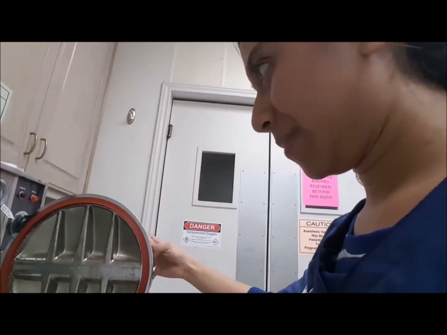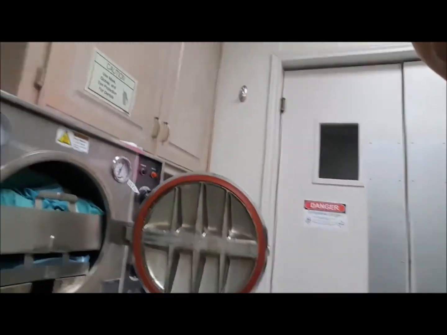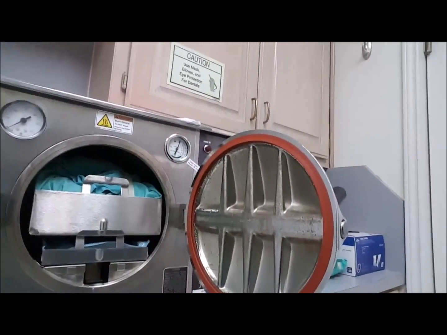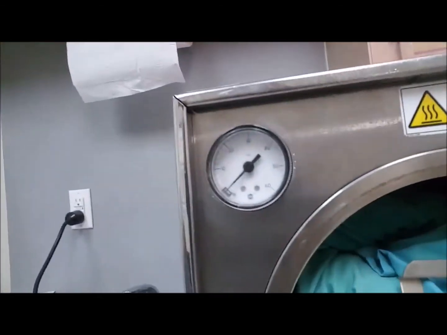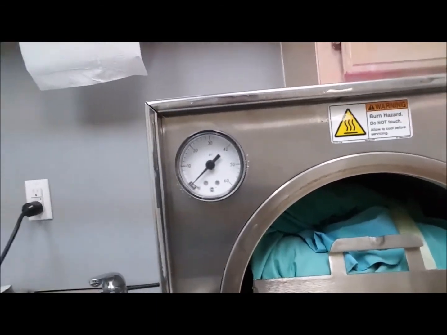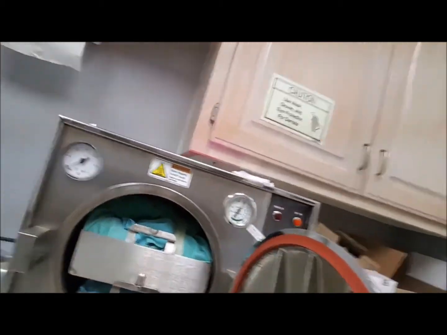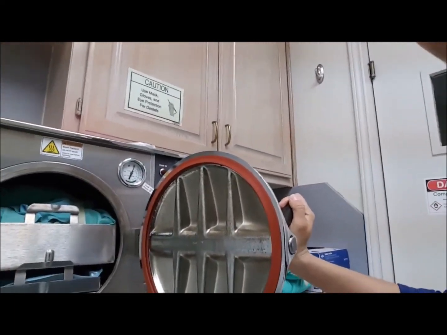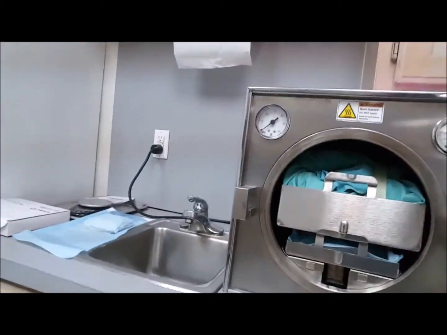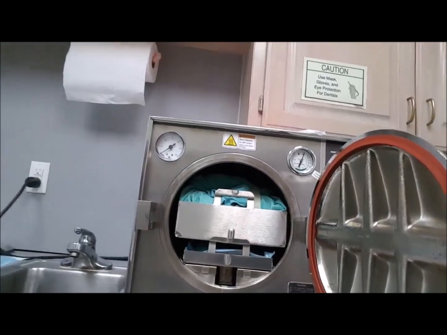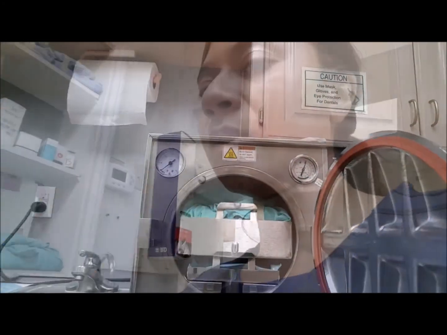So I have just opened the autoclave. The 50 minutes are up, so it's important to make sure that when we open our autoclave, it's kind of hard to see, but this is where we can see the pressure. There is no pressure when we are opening the autoclave, and there's no more heat. Make sure that it's off before we open the door. And then it's steaming, so we're gonna let it cool off and leave it open like that until it's safe enough to take our items out.